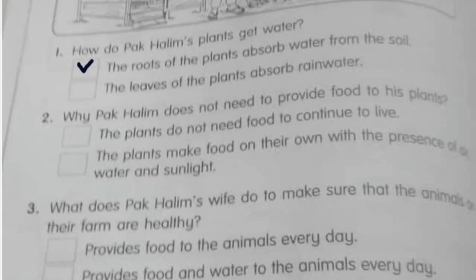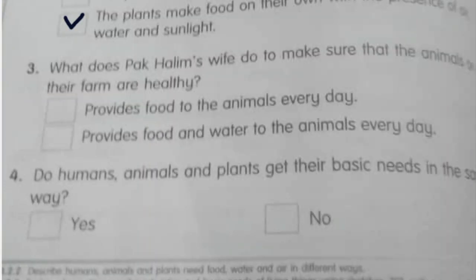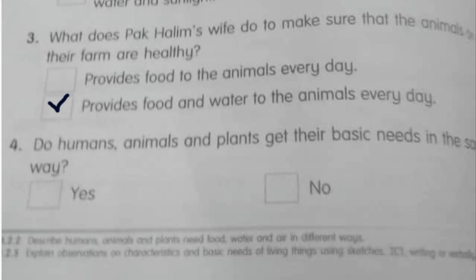Question 2. Why Pak Halim does not need to provide food to his plant? Do you know why, children? You remember? So the answer is the plant make food on their own with the presence of air, water, and sunlight. Question 3. What does Pak Halim's wife do to make sure that the animals in their farm are healthy? Do you know how, children? The answer is provide food and water to the animals every day.